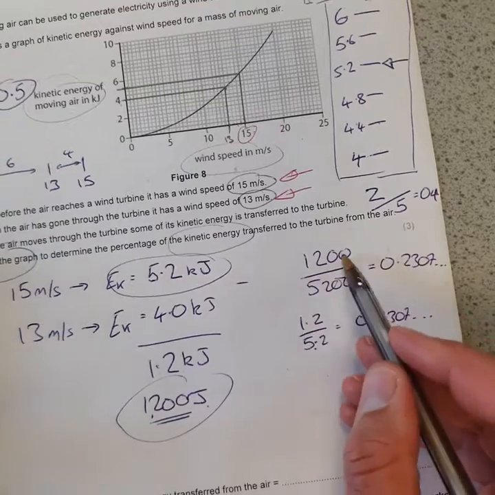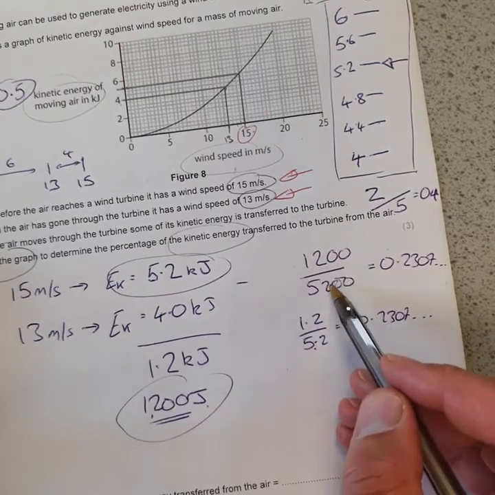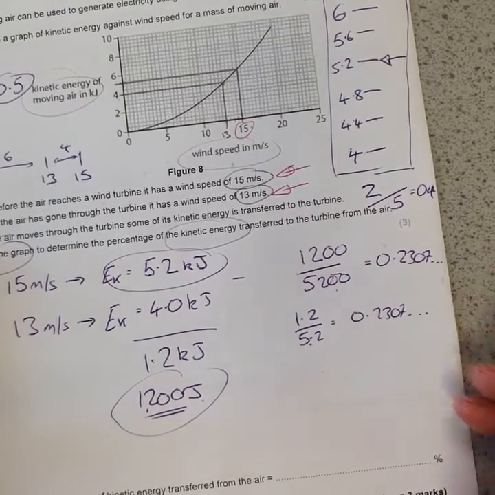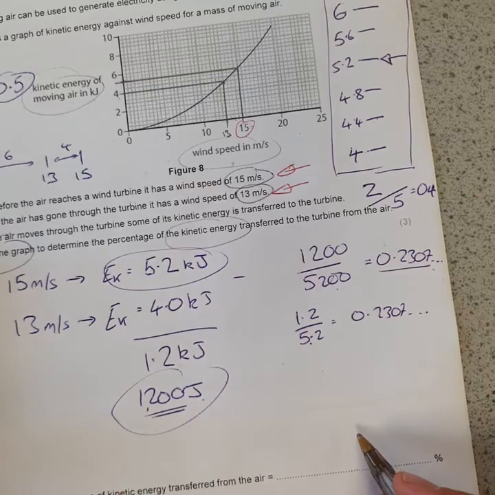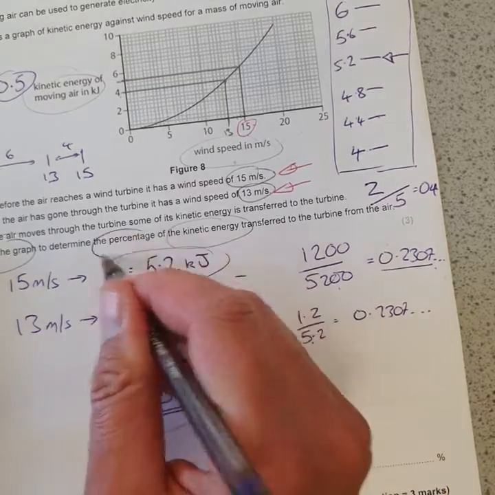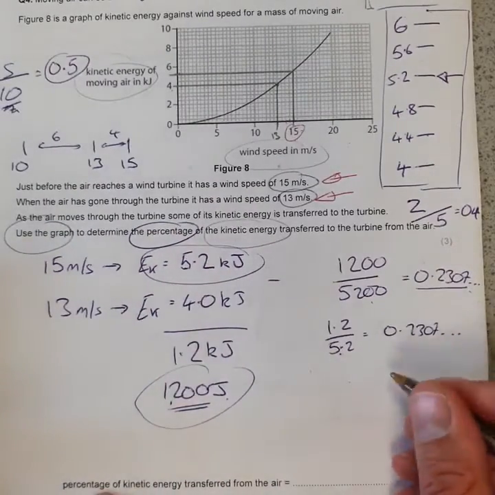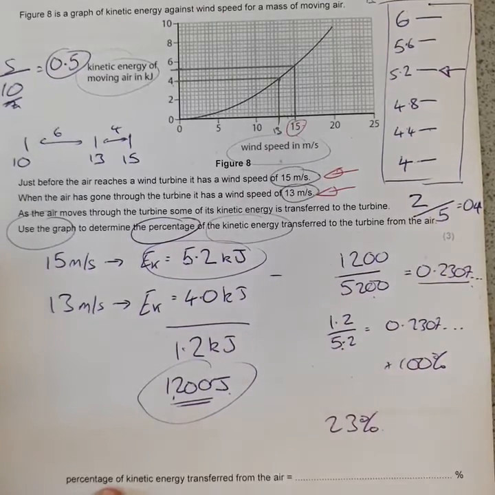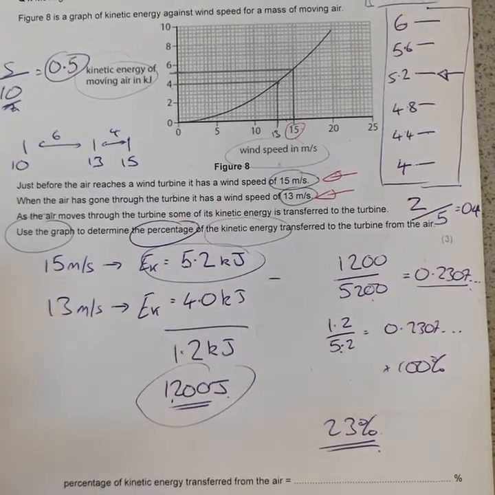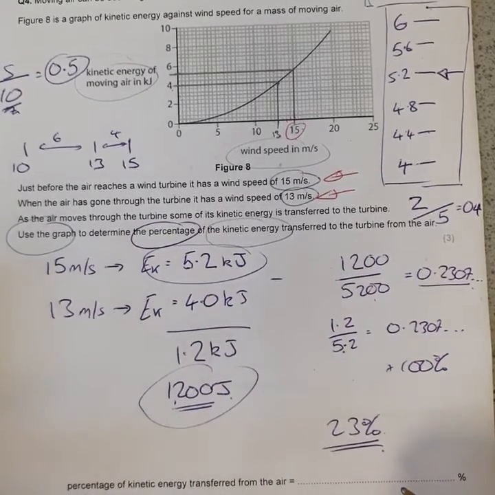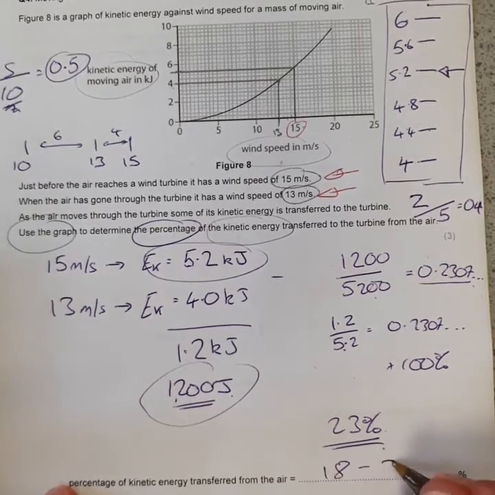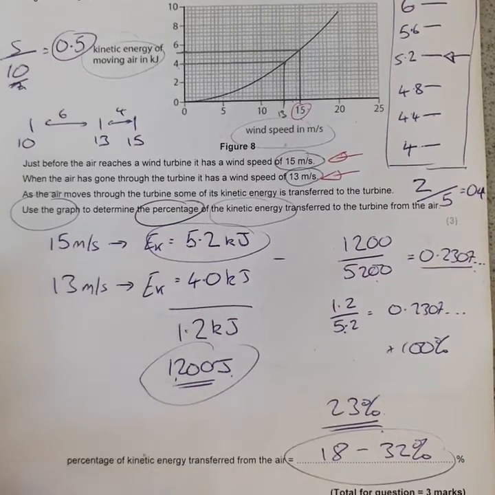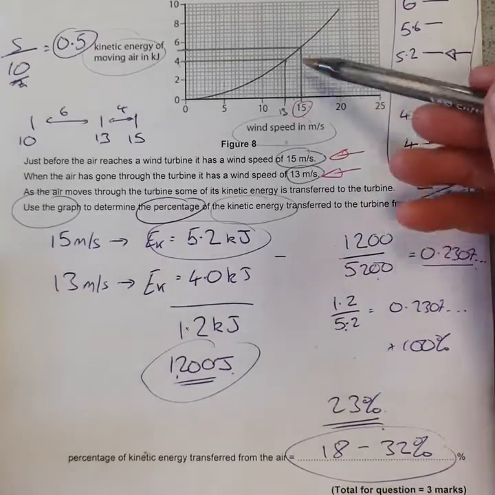So this is it as a percentage. The total that we lost divided by the total we started with to give me a percentage. We could leave it as a decimal, but you notice that the question has asked it as a percentage. So let's times that by 100%, and we're going to get 23% as our final answer. The exam board do allow an answer anything in the range 18 to 32%. So if you're anything in that range, you would have got the marks as well, just depending on how well you read the scale.